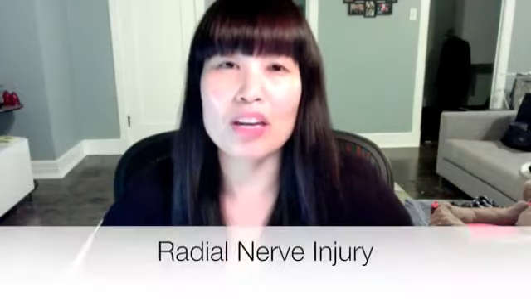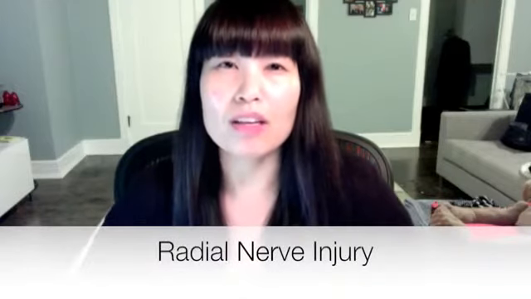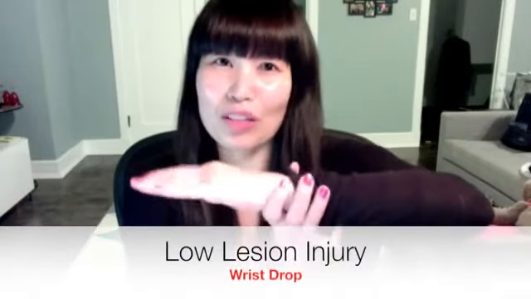Let's start with the radial nerve injury. The radial nerve innervates the extensor supinator group of muscles of the forearm. You may or may not remember that, but that's okay. What I do want you to remember is that with the radial nerve injury, the clinical sign is at the wrist for a low lesion.